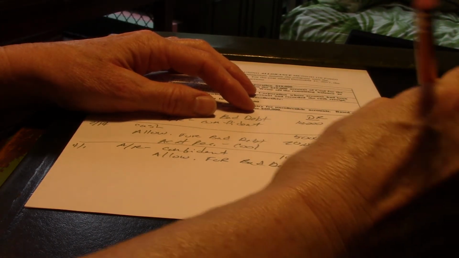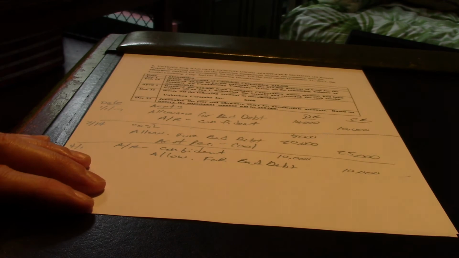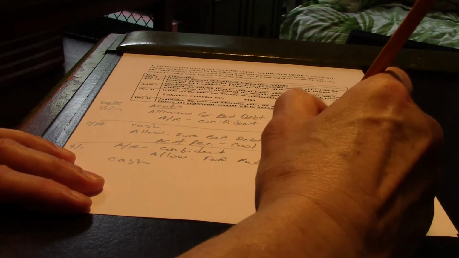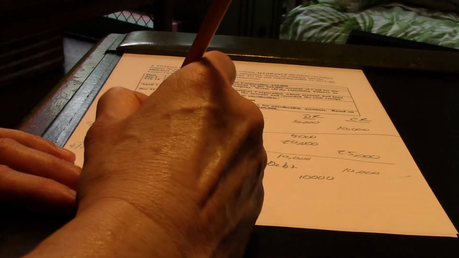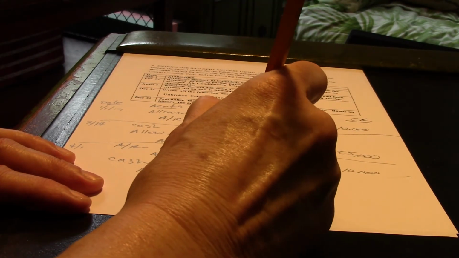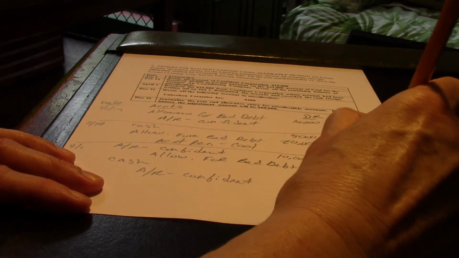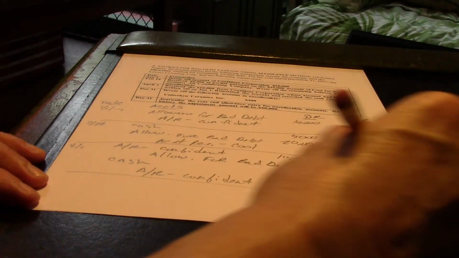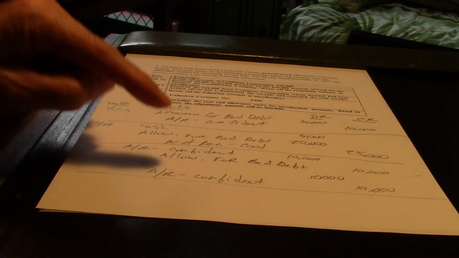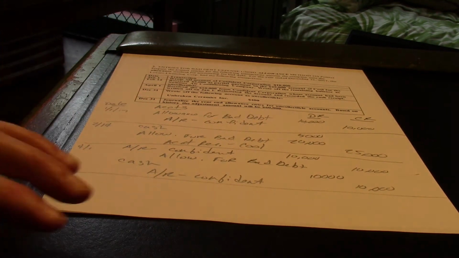All right, excellent. And then we're also going to accept the cash and get rid of that account receivable. And account receivable. All right, there we go. That's done. So we wrote it off back here, put it back on the books here, accepted the cash here.